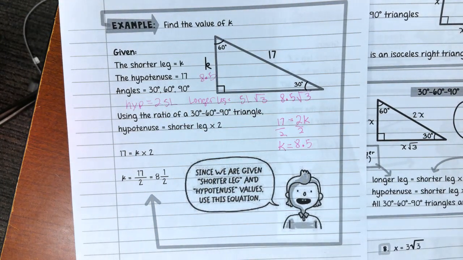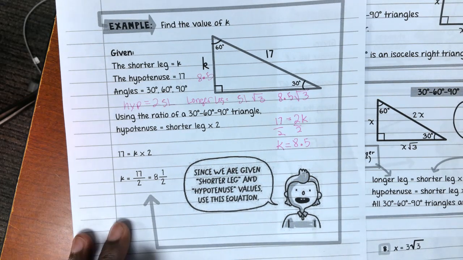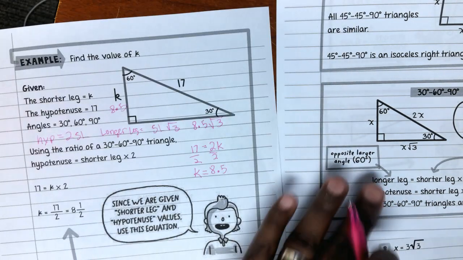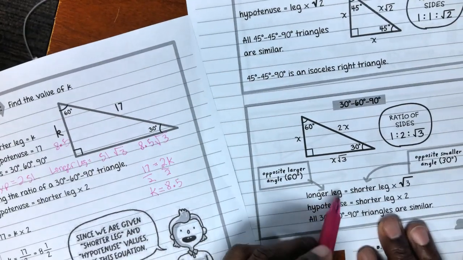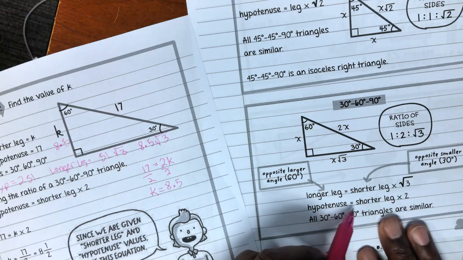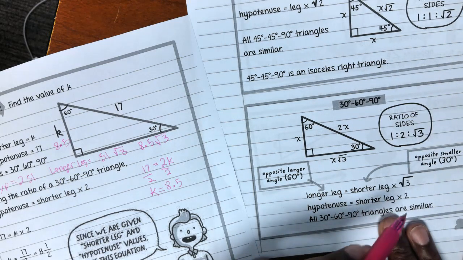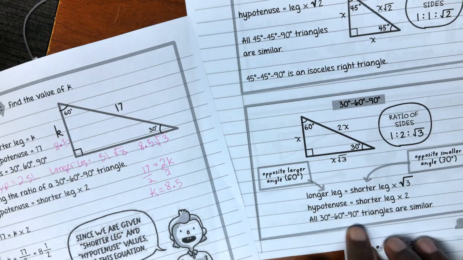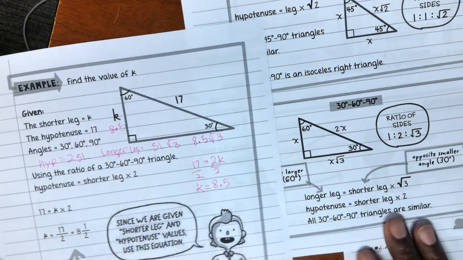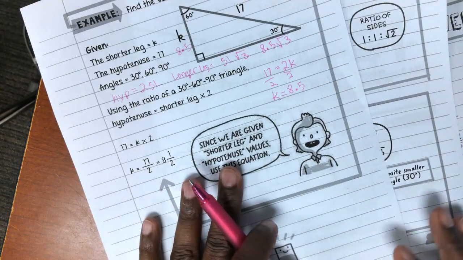Okay? So hopefully using these rules, and if you need to take a snapshot of these rules again, I'll let you see it. But for 30, 60, 90 triangles, the longer leg is equal to the shorter leg times square root of 3. Hypotenuse is equal to the shorter leg times 2. And they're all similar, so we should be able to use this concept to find all missing sides of triangles. So let's do a little bit more practice and then we'll call it a day.